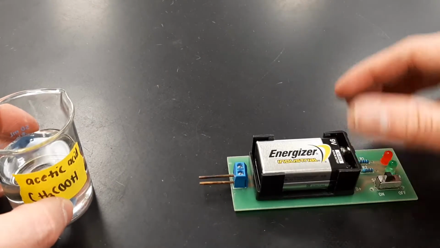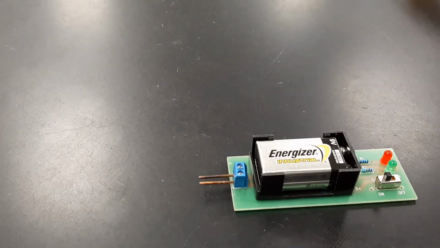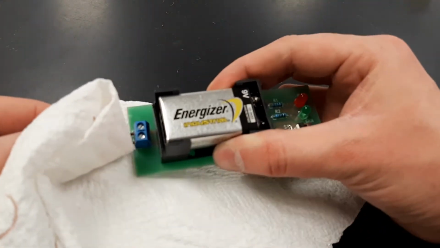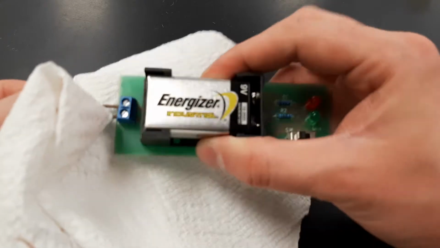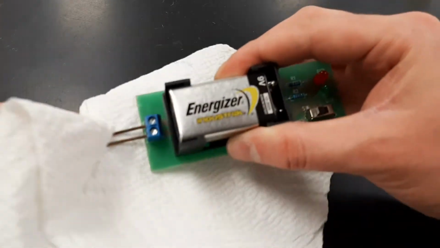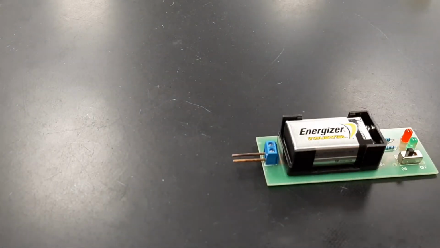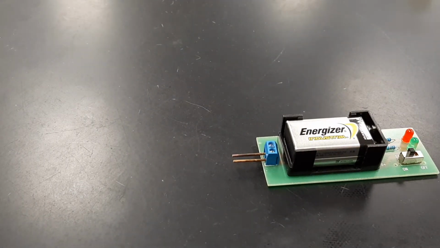Now, one thing that I will need to be careful about is to make sure I do not cross-contaminate. So what I'm going to do is clean the test leads, so that way they will not contaminate the other containers. So I'm going to pat it with this paper towel to dry it off completely. So we have the balloon and the acetic acid.